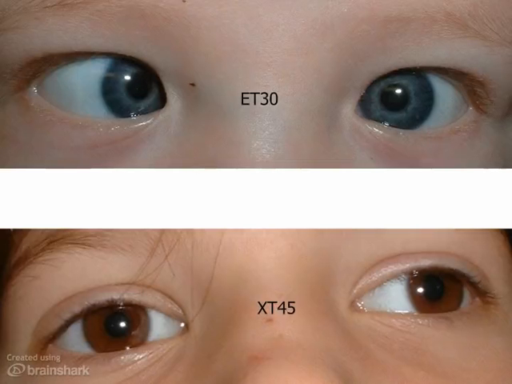Here are two photographs where we're using corneal light reflex to estimate the degree of eye turn. In the top photograph, the left eye is fixing, and the corneal reflex in the right eye is just at the edge of the pupil. We'll say this is about an esotropia, about 30 prism diopters. In the bottom photograph, the right eye is fixing, the left eye is turned out and is in the mid-iris, so we'll call this 45 to 60 prism diopters. As you gain more experience, you'll be able to better estimate these.